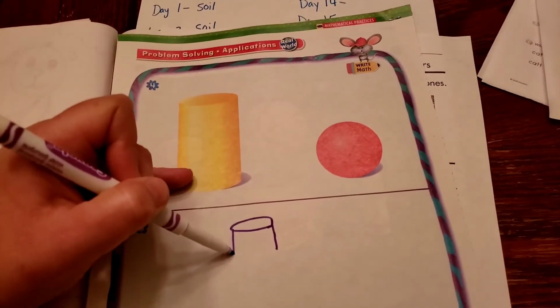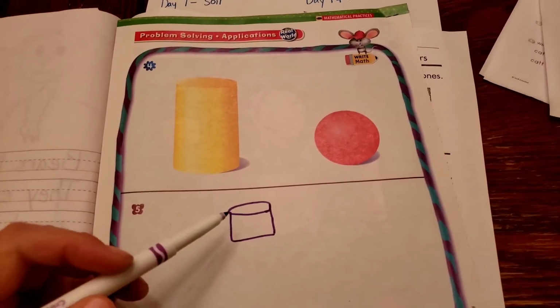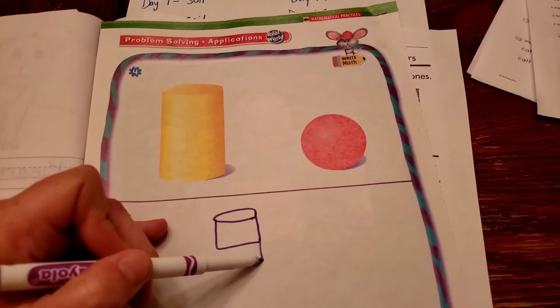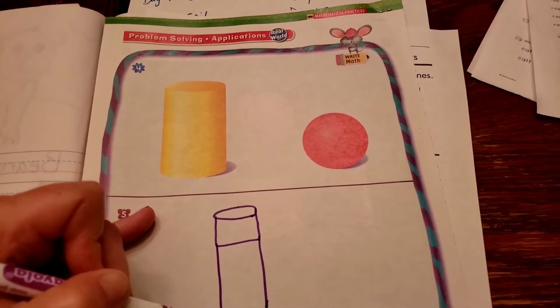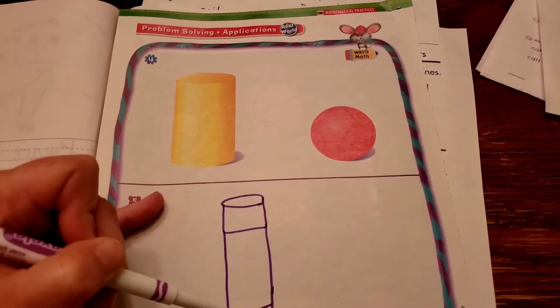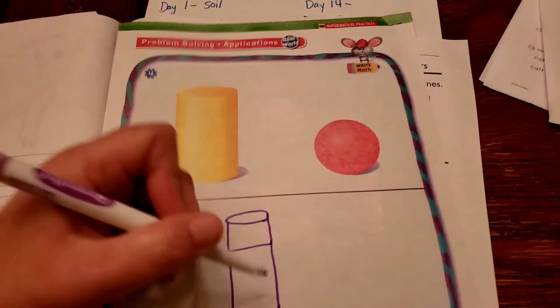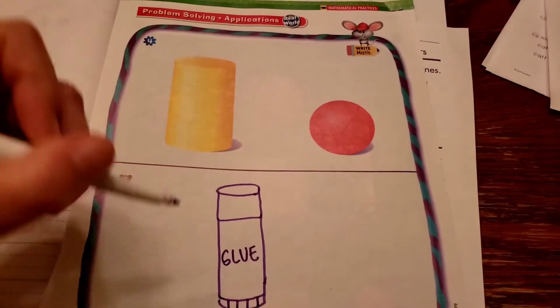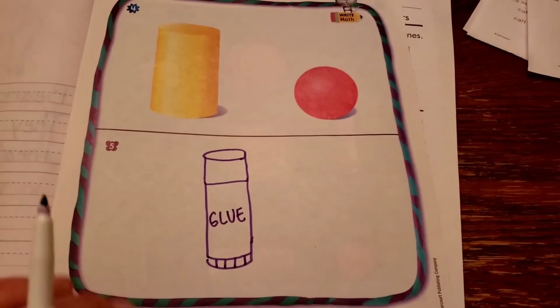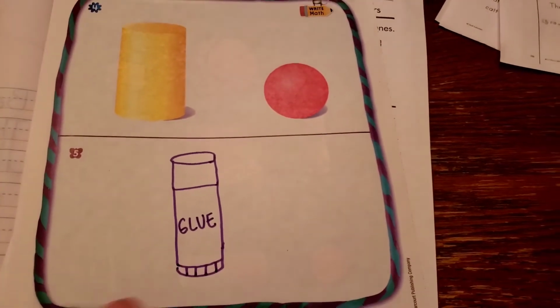Hopefully in your supply bag, it looks like this. It has a cylinder cap and a cylinder part like this on the bottom. It has a little turn part. And I'm going to put the word right here. If you haven't guessed what it is, mine's glue. You can make whatever you have at your house that's a cylinder.